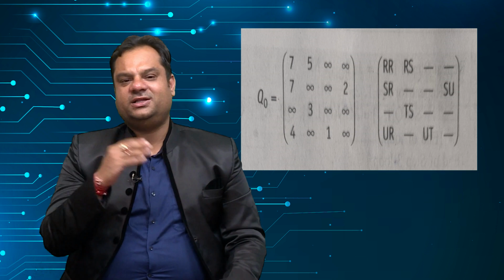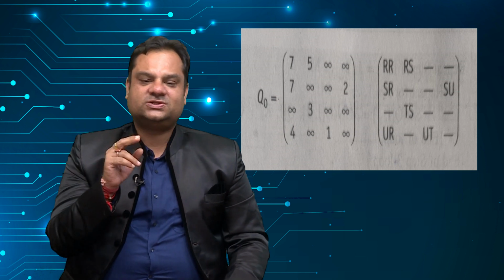Then third one is again infinite, it means dash, and next is T to S, that's why we take 3 as the value, based on T to S, so we take TS, and all are dash dash. And the last column, first row is 4, that completely comes from U to R, that's why we take UR, then again dash, and 1 is U to T, it means UT, and finally a dash.